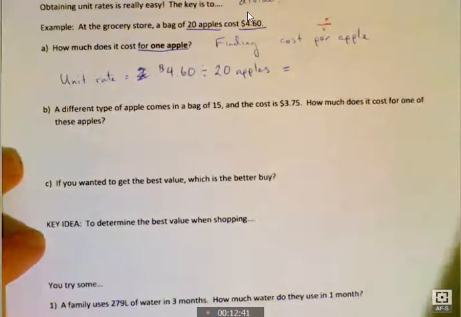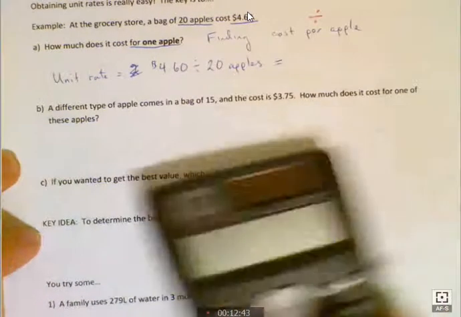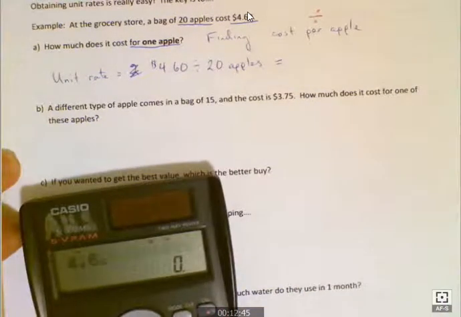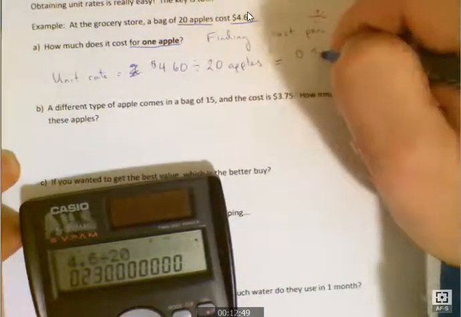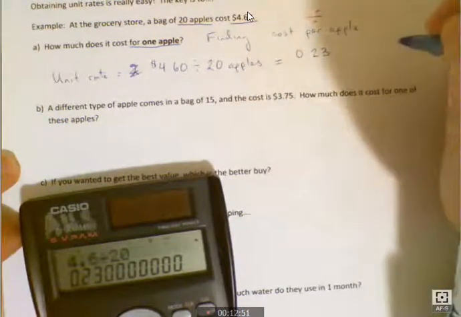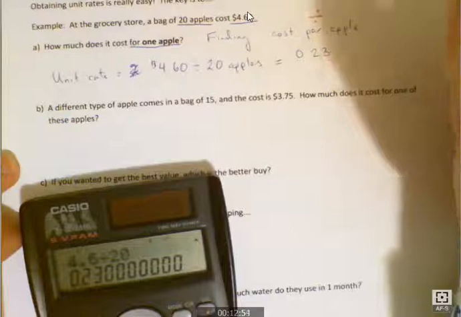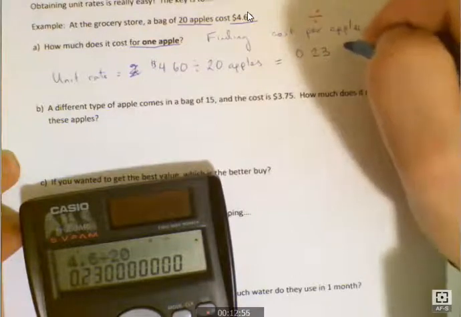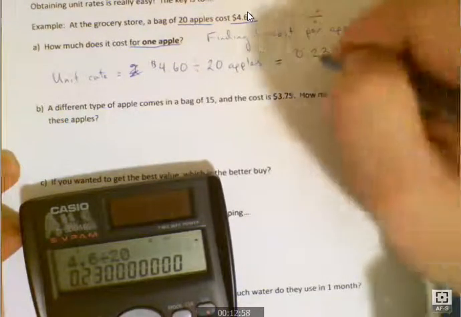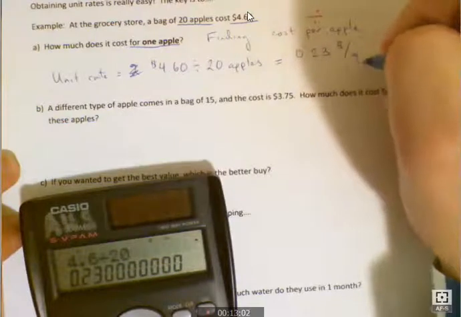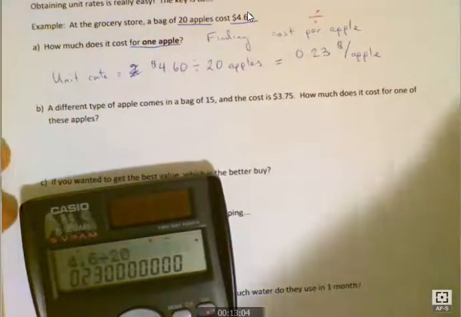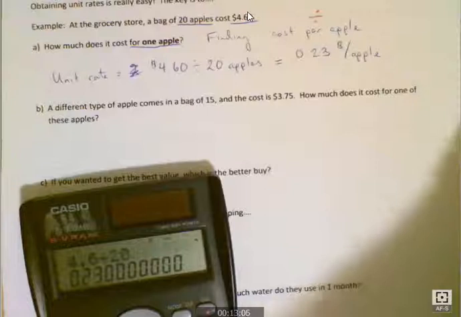Do that division on your calculators. So 4.60 divided by 20. I got 0.23, and we can write that as a unit rate in the following way. We can simply write it as $0.23 per apple, because we did cost divided by number of apples. So each apple costs 23 cents, and we just got it by division.